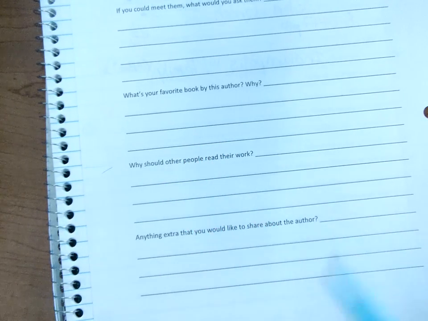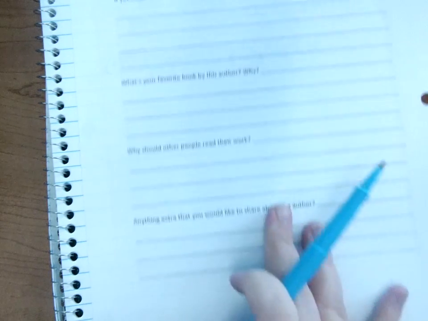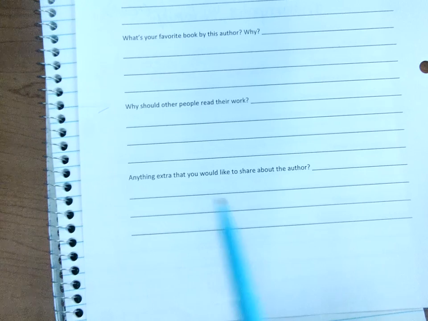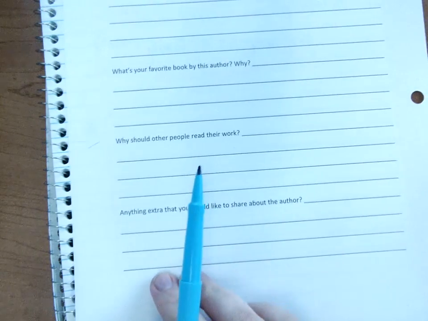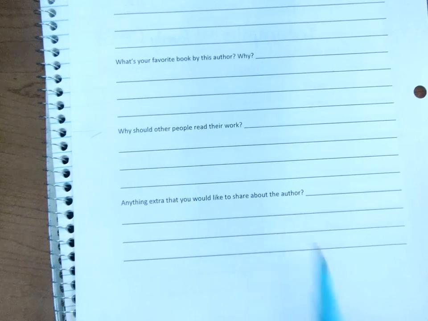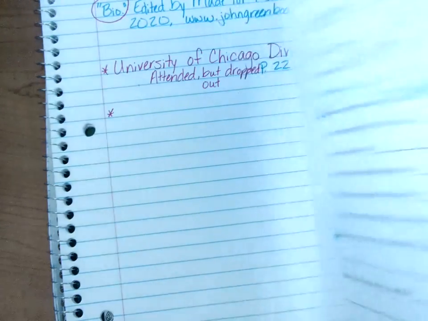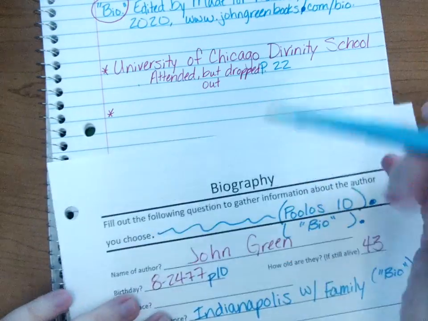Why would you refer this author to other people? And then this one is kind of just extra notations. Anything extra you want to learn about your author or want people to know about your author. Do not think that you are confined to just these lines. If you need to, you can put information on notebook paper.